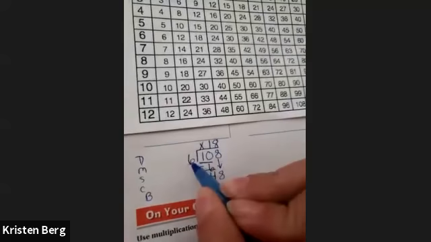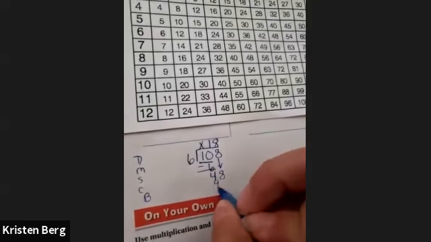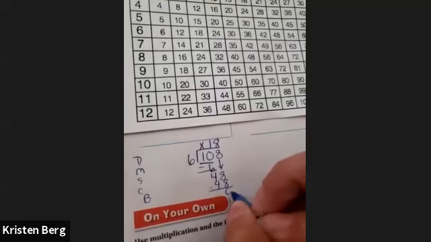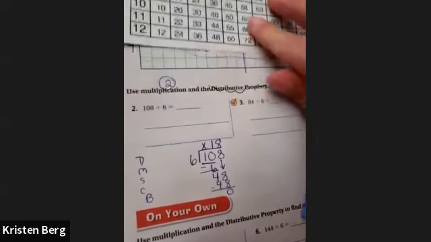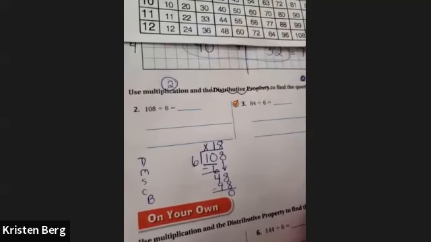So then you do 8 times 6 is 48. Subtract it. That would be 0. And you are done with the problem because it went in evenly. So your answer is 18.